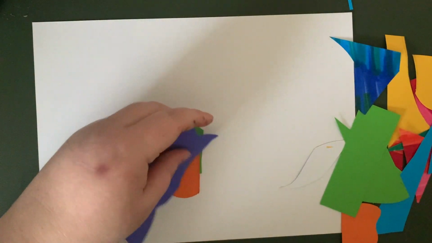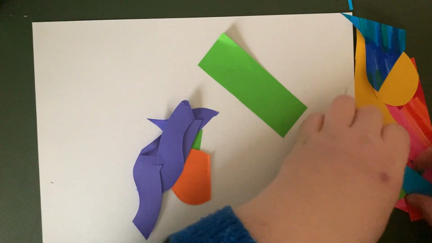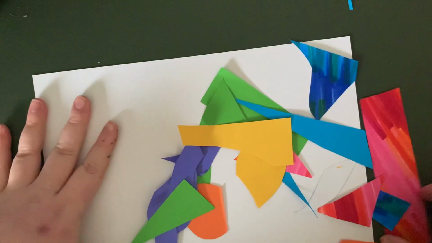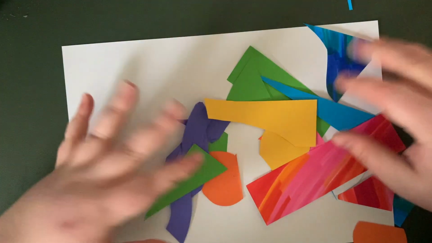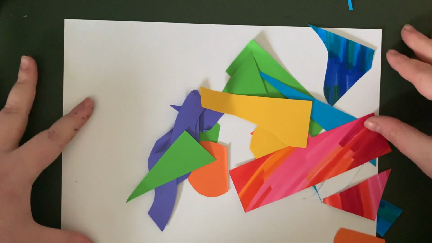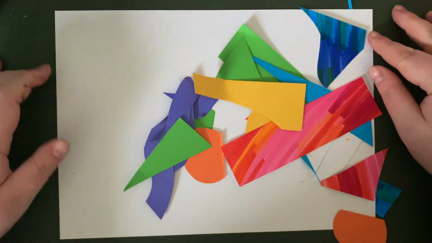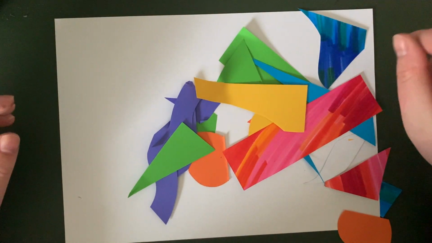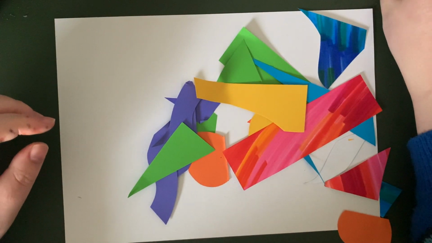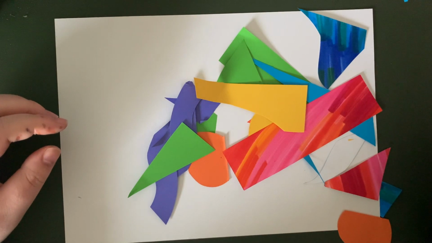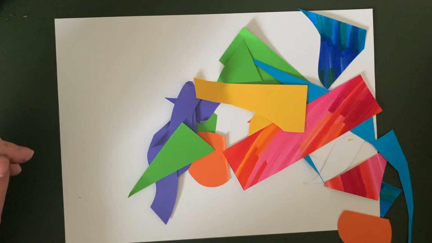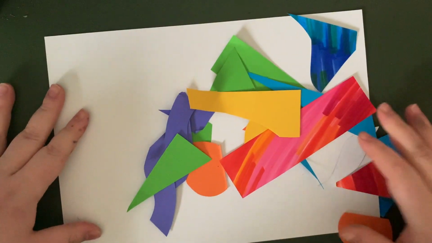So I have now made myself a whole bunch of random organic and geometric shapes. And what I'm going to try and do now is arrange these shapes so that I can make my name. Now, this is probably not going to be a perfect, beautiful, really neatly written name. It might be a little bit strange and we might have to use our imagination a little bit, but I think it's going to be interesting.